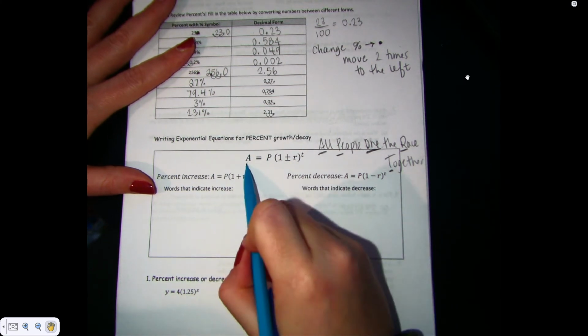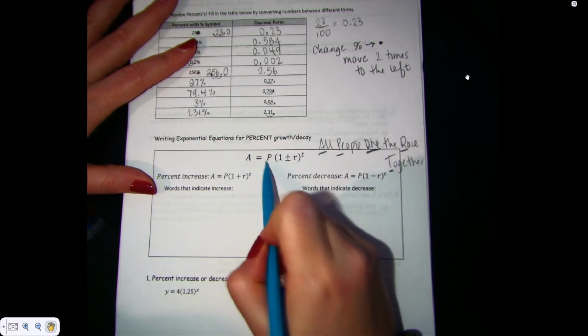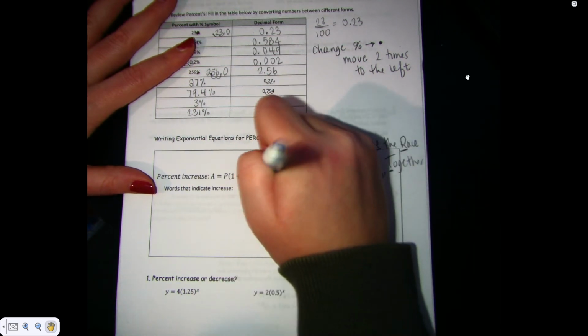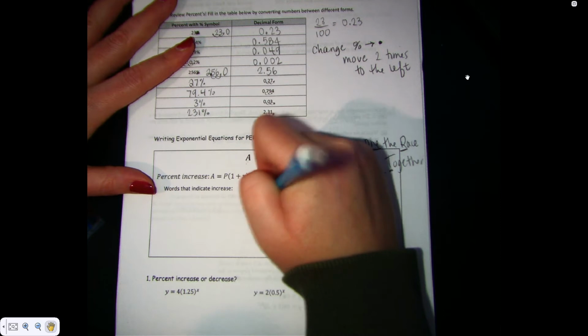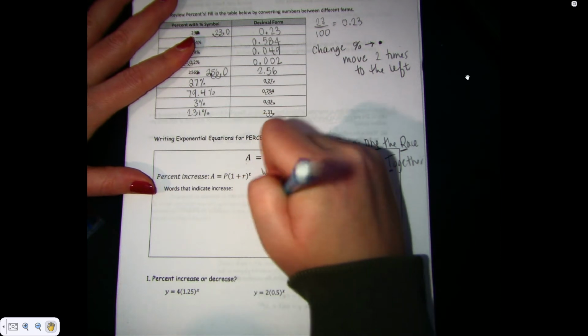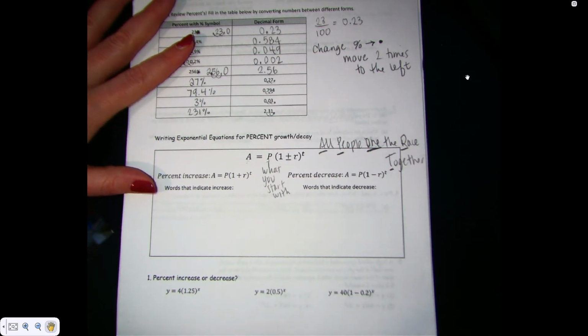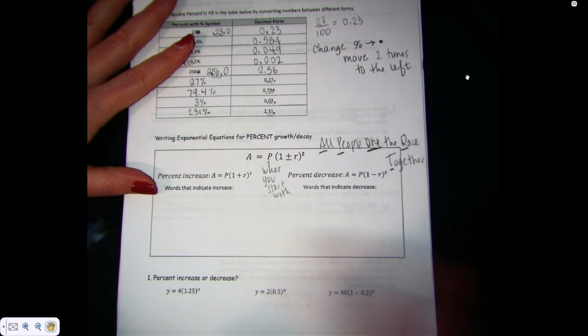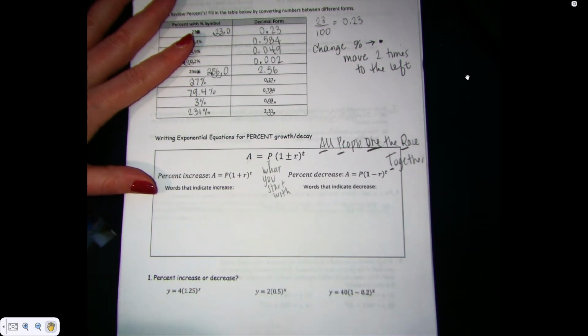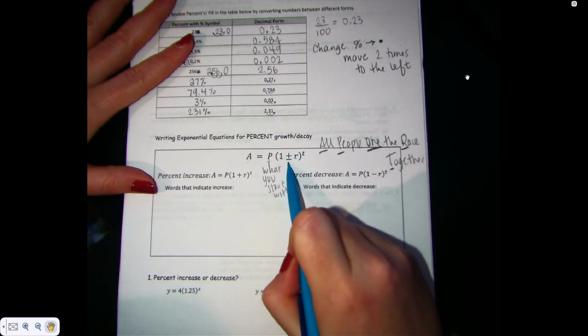A is your amount. P is called the principal amount. This is what you start with. So what somebody started with as money in their bank account and then they added money, or how much a car was worth at the beginning and then it gets smaller, that kind of stuff. The 1 plus or minus does not change, always the same.